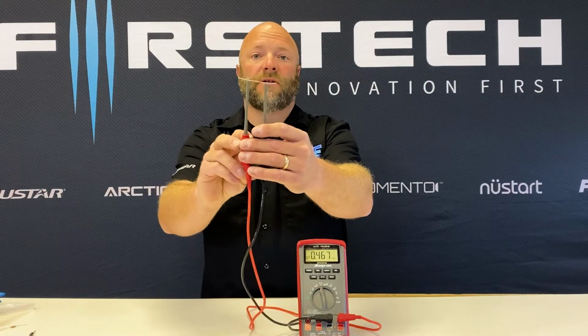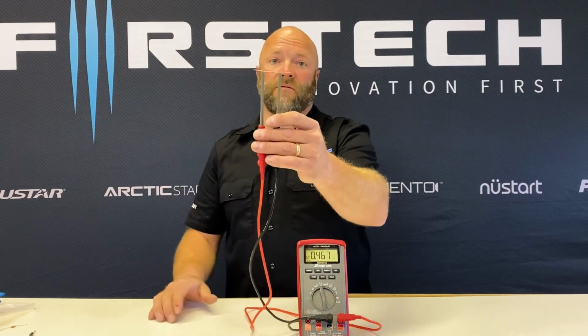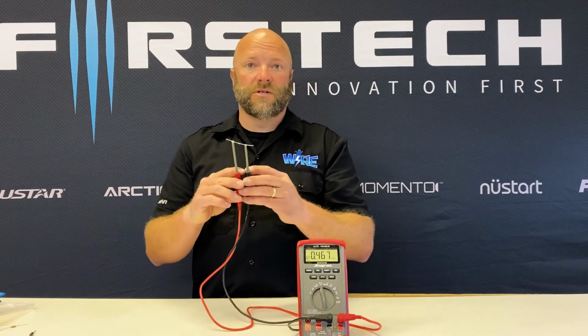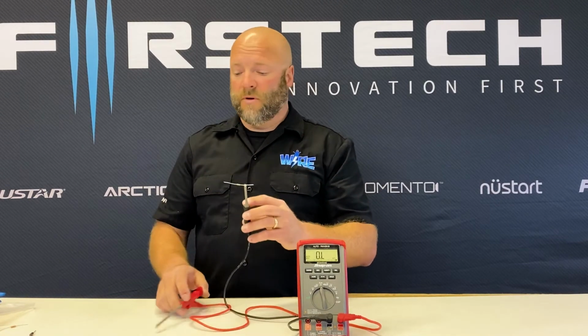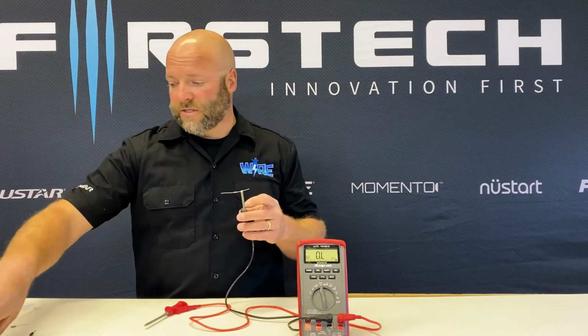So they come in lots of different shapes and sizes. You can get variable resistors or fixed resistors. So this is what a fixed resistor looks like. Couple other things I want to show you with resistance.